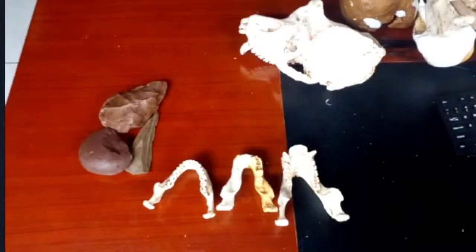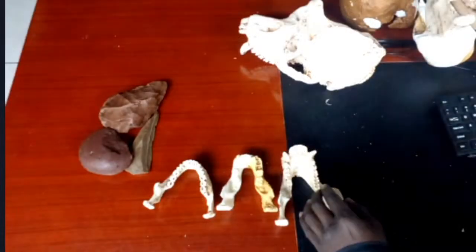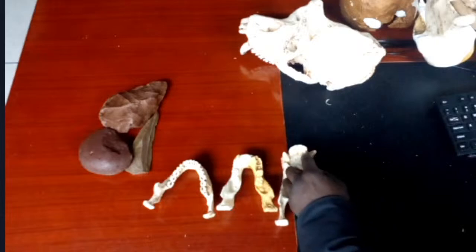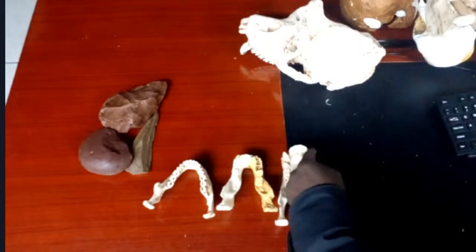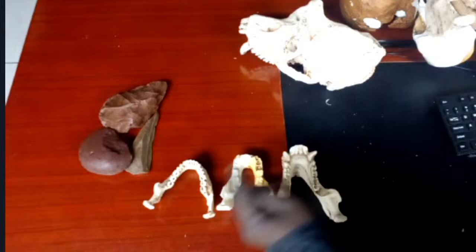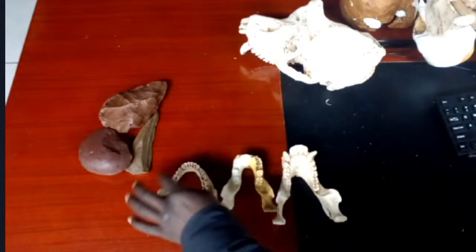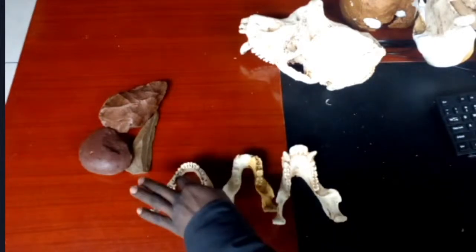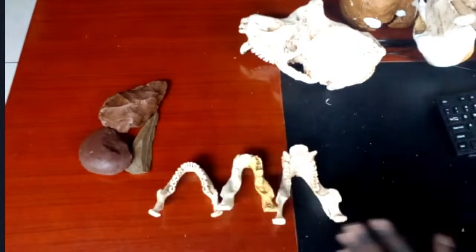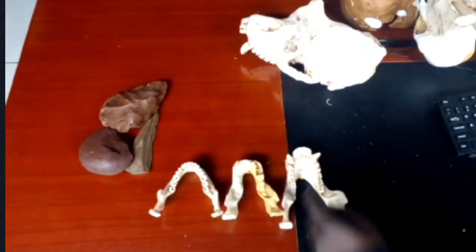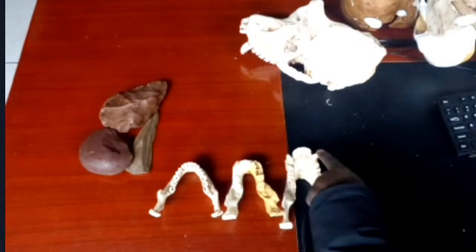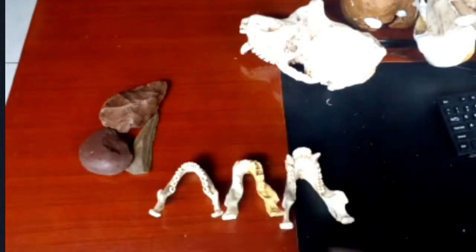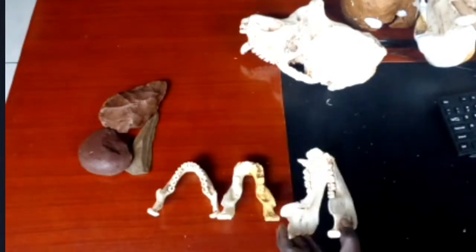If you look at it here, the spaces, the diastema here, the spaces are big. Here the spaces are small, and then here there are almost no spaces, so there are no spaces completely. And then you talk about the shape, the size of canine, the spaces between the teeth. Basically that's what you can talk about.